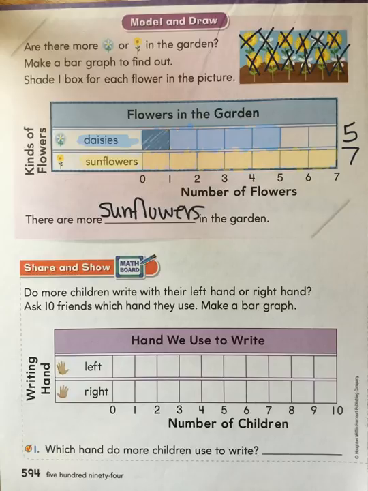All right, now let's look down at the bottom. And this is another one where I'm going to have to give you numbers because it says, do more children write with their left hand or right hand? Ask 10 friends which hand they use. Make a bar graph. So I'm going to give you the number. Now, the two numbers I give you have to equal 10. So we're going to start with left hand. I'm going to pick the number 4, which means then for right, I'm going to have 6 because 4 plus 6 equals 10. So I'm going to have to make my bars now.